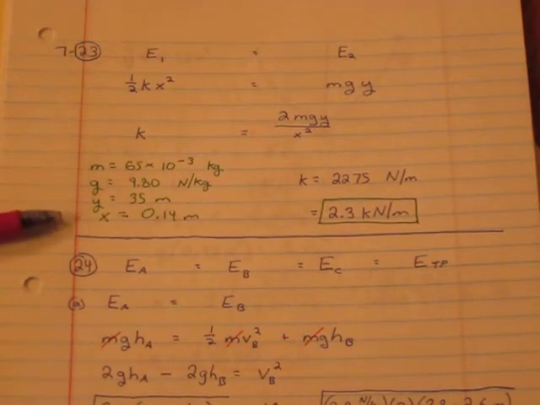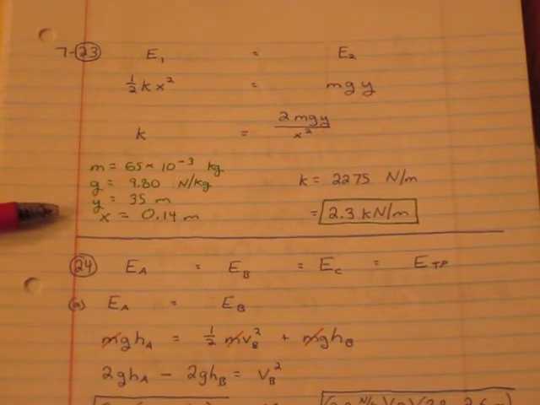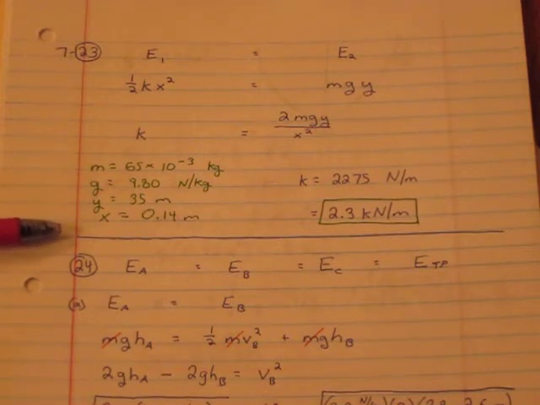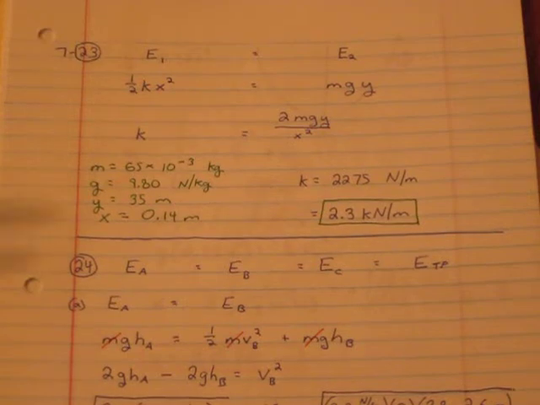Here are all the values that we plug in. Make sure you do them in MKS units. So mass should be 65 times 10 to the negative 3rd kilograms. X should be 0.14 meters. And we get k of 2275 newtons per meter. Let's do that to two significant figures, so 2.3 kilonewtons per meter.